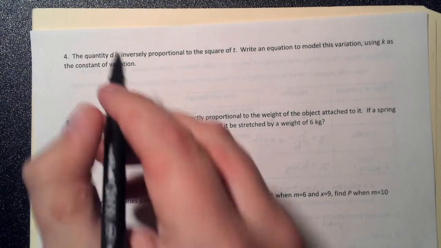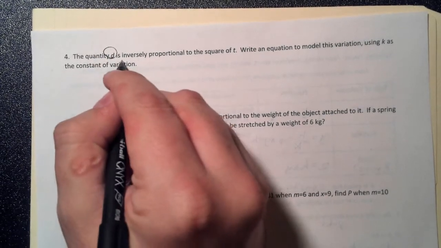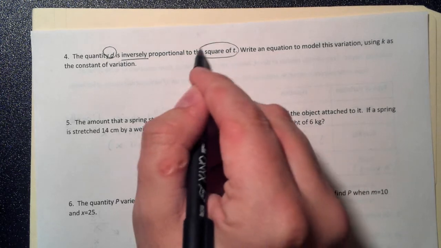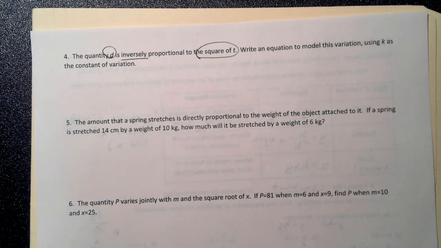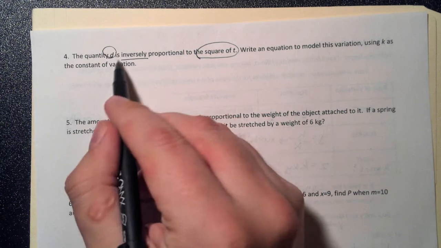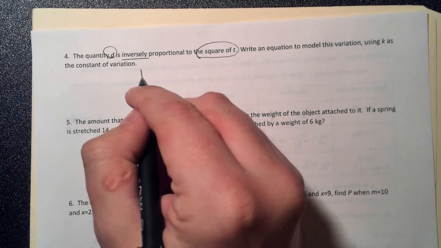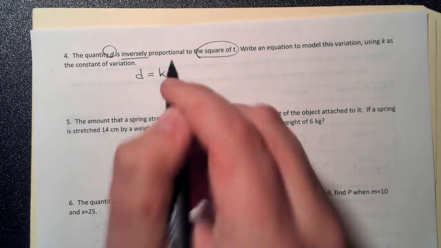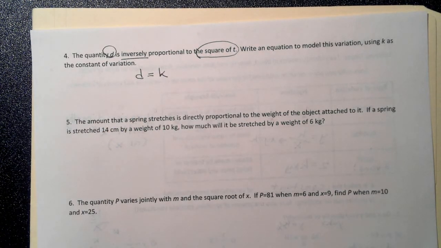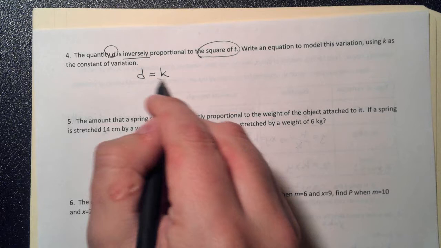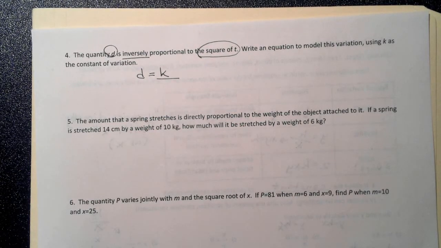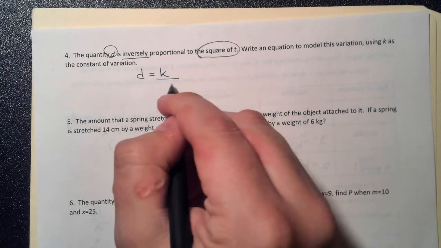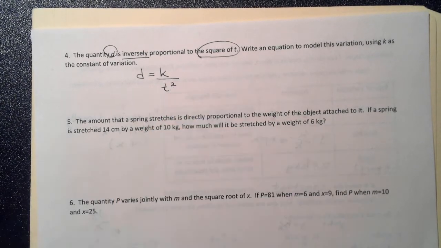The first sentence tells me that d is inversely proportional to the square of t. Read these carefully. So if d is inversely proportional, that means d is equal to, for any kind of variation, I can put in a constant k. Inversely means I need to put something in the denominator. And what's going to go in the denominator? The square of t, so t squared.